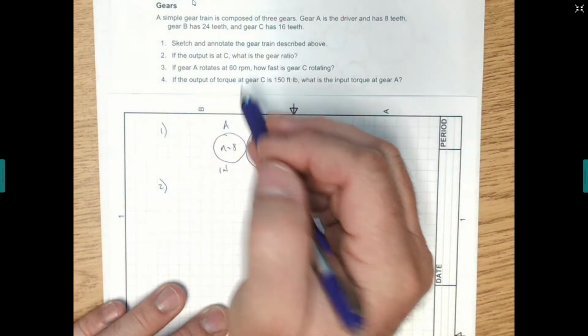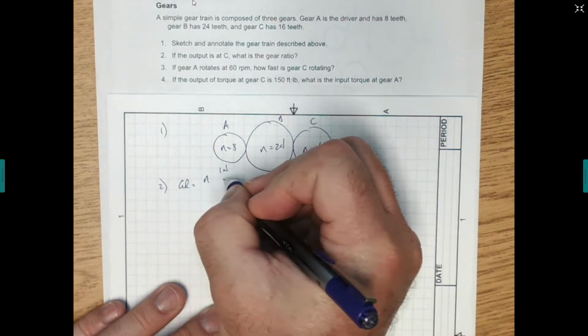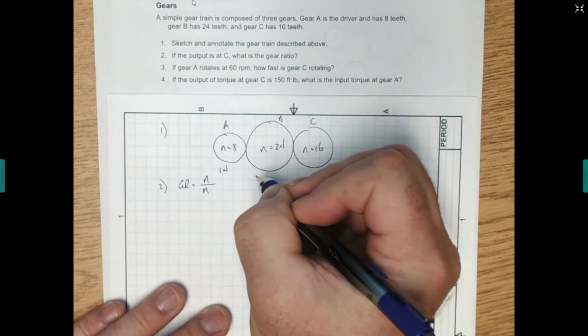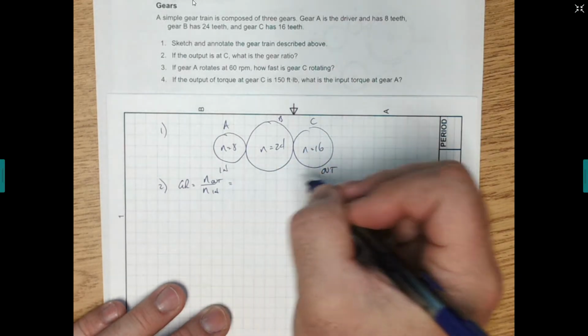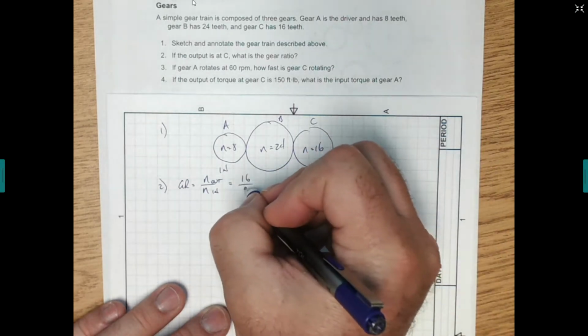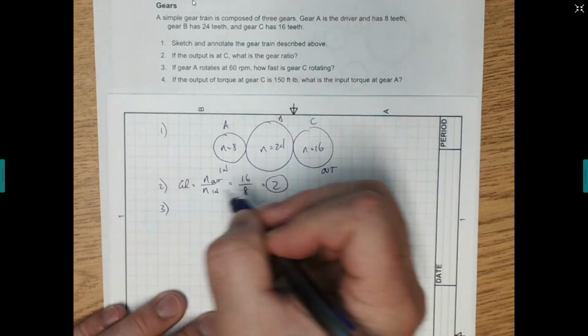Okay, part 2, if the output at C, what is the gear ratio? The gear ratio is just number of teeth over number of teeth, and it's always out over in except for the speed. And so this is just going to be 16 teeth over the 8, and we're going to get a gear ratio of 2.